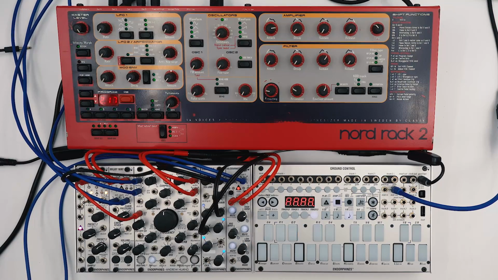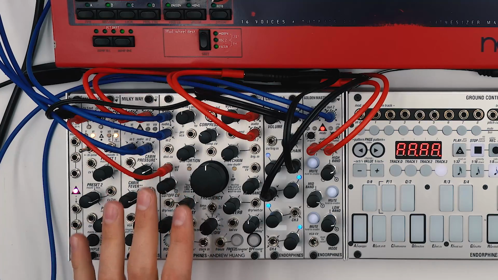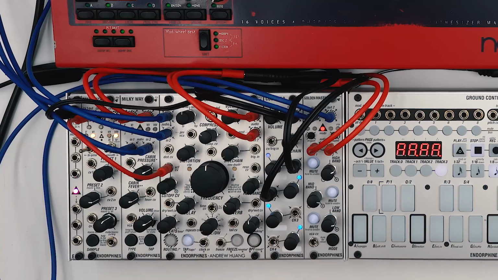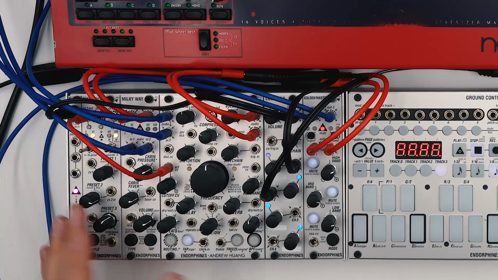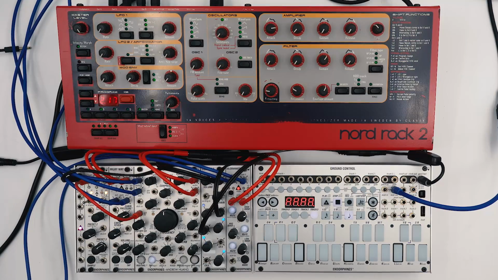As you can see, we have two modular cases. One is the Ground Control standalone sequencer, and another case is our effects rig consisting of Milky Way, Ghost and Golden Master for processing, Total Recall for macro control, and COCKPIT 2 for mixing our audio signals. The idea behind this setup is to show you how you can take advantage of a hybrid setup with a non-modular but MIDI-controlled hardware synthesizer and Eurorack effects to create your own unique sound.